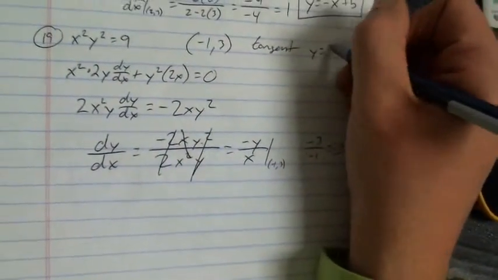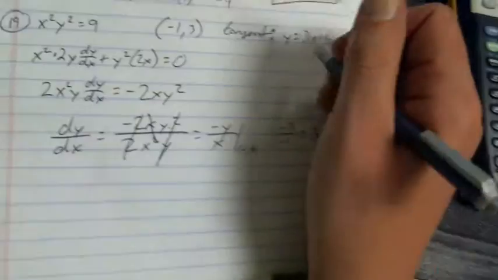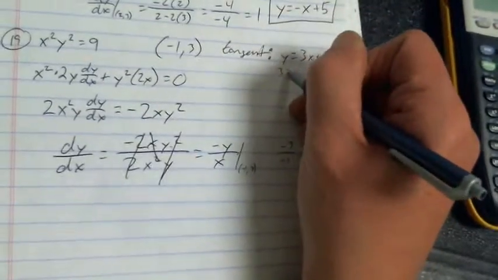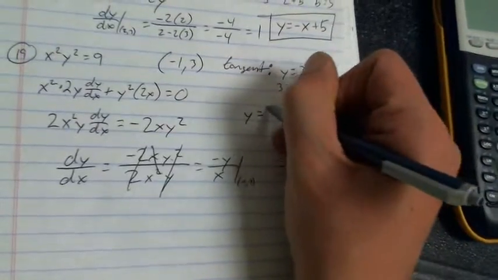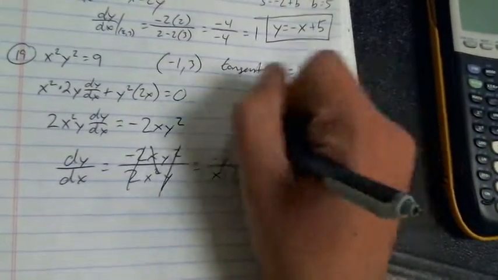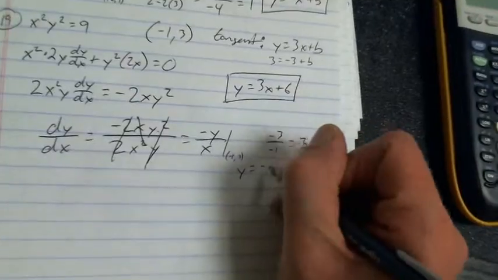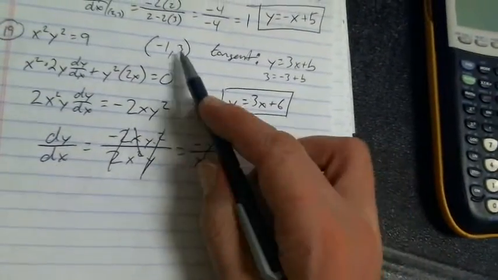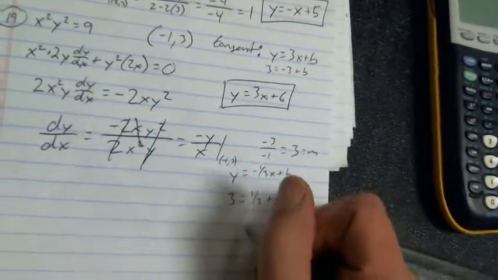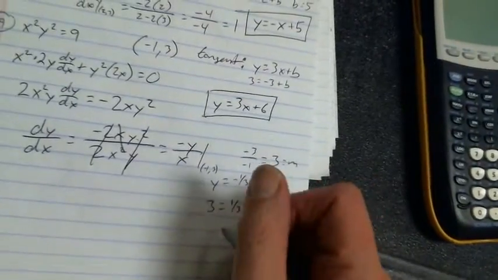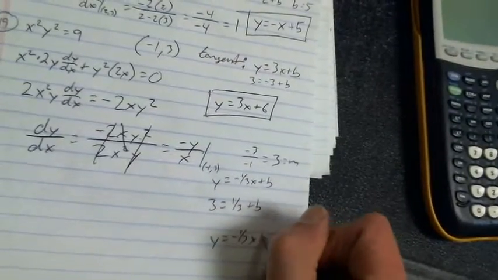Tangent: y equals 3x plus b. And that means that 3 equals negative 3 plus b. So b equals 6. So that gives us y equals 3x plus 6, the tangent line. Normal line, y equals, instead of 3, we're going to use negative 1/3. Still using (negative 1, 3). So that would be 3 equals 1/3 plus b. And so b equals 8/3. So y equals negative 1/3 x plus 8/3.